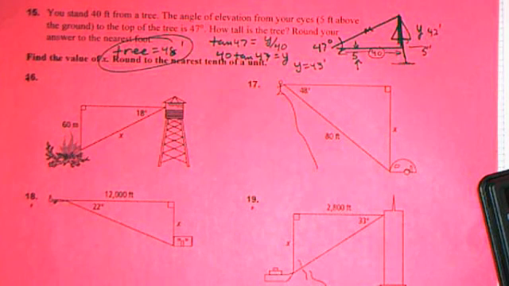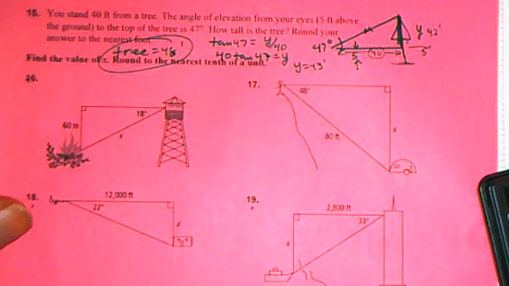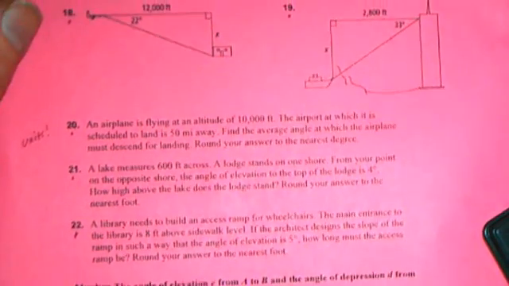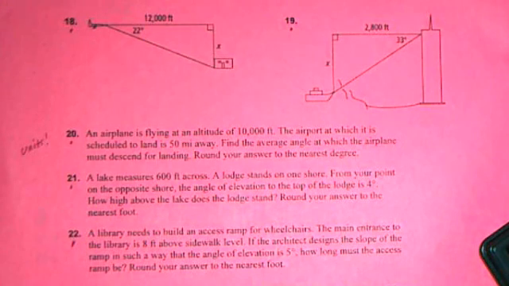Let's look at number 18. Okay, so somebody is in a plane, looking down at a 22-degree angle at a building on the ground, and for some reason they know that that building is 12,000 feet away from the plane, and we need to figure out how high the plane is.